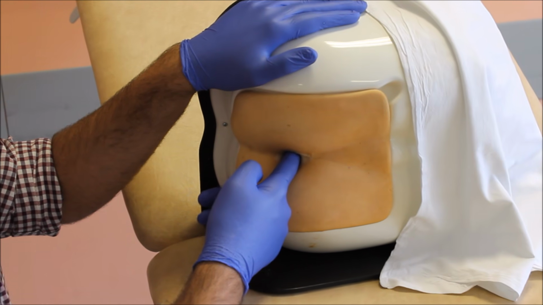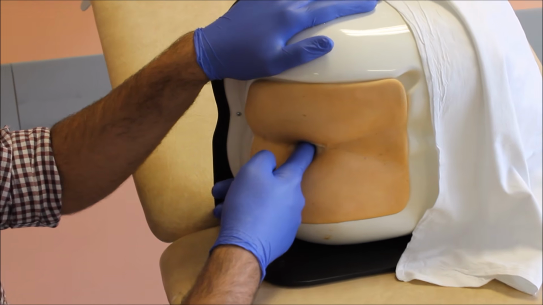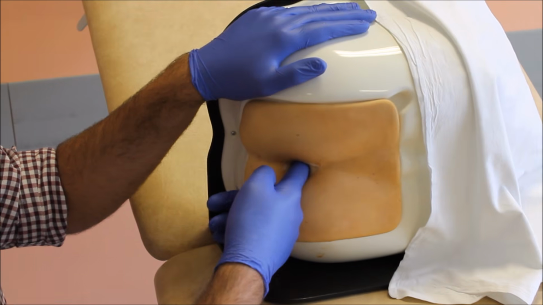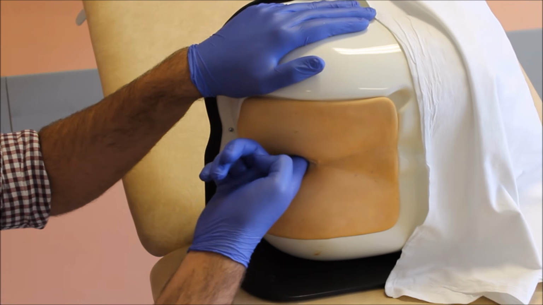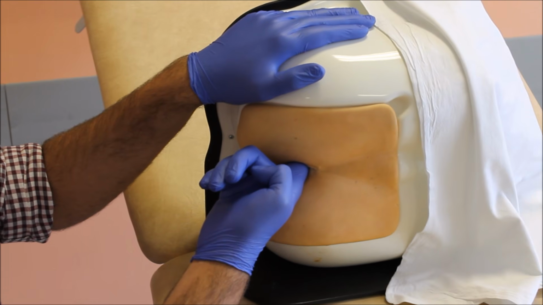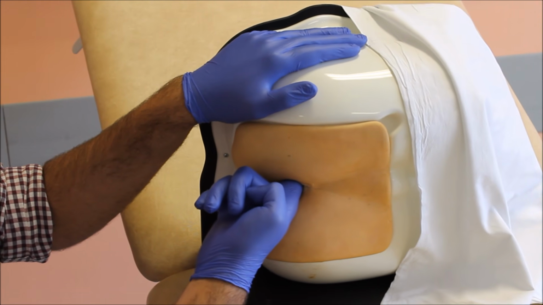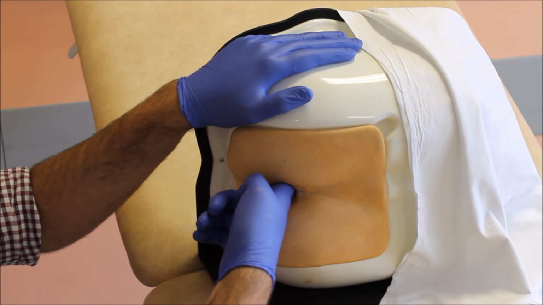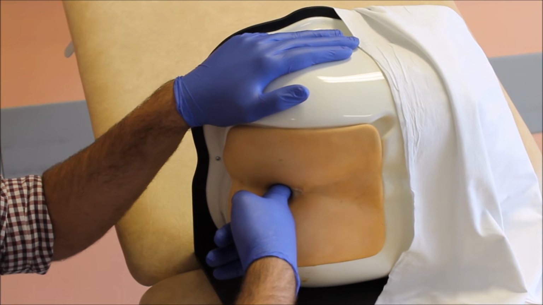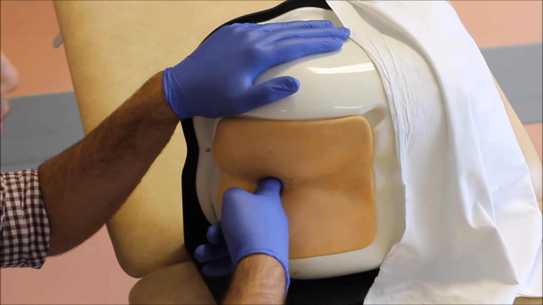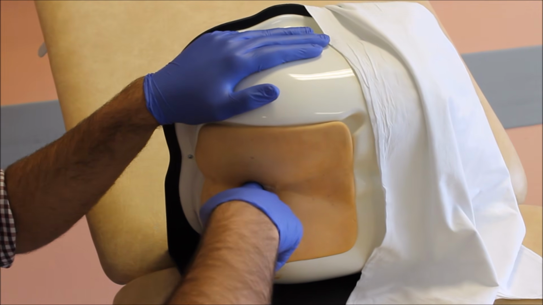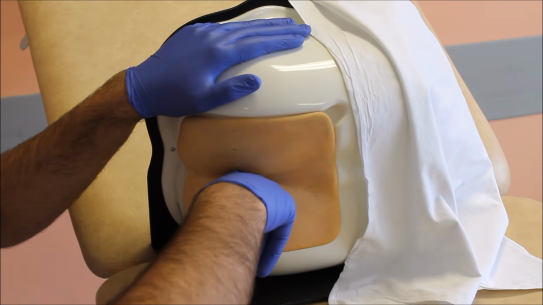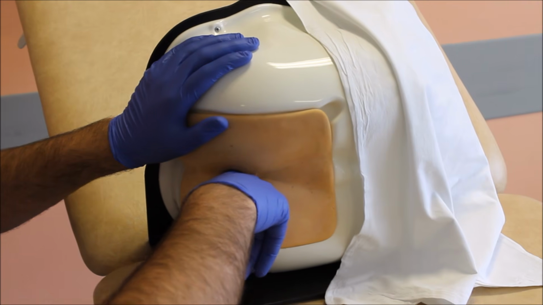I will check for fecal impaction. There's no fecal impaction in my patient. I'll ask the patient to strain again to check for any rectal prolapse. After that, I'll check the right lateral wall of my patient, and there are no abnormalities and no masses. The posterior wall is free of any abnormalities and there are no masses. The left lateral wall is free and there are no abnormalities. There are no masses.